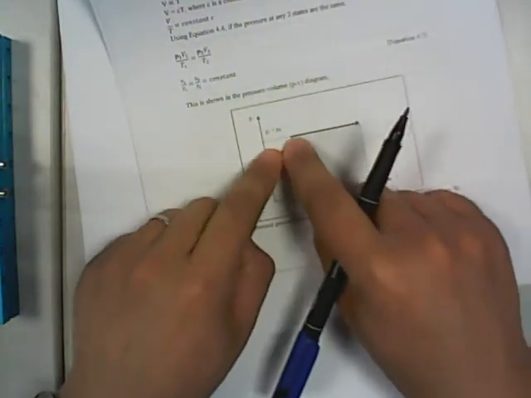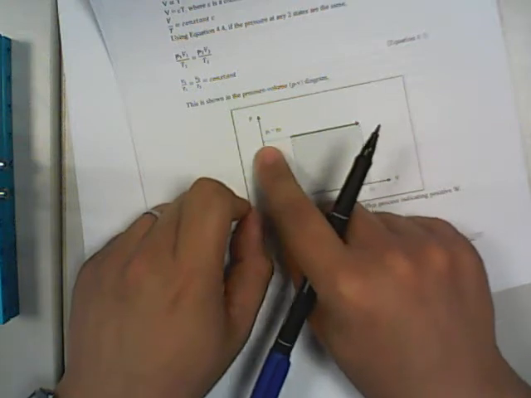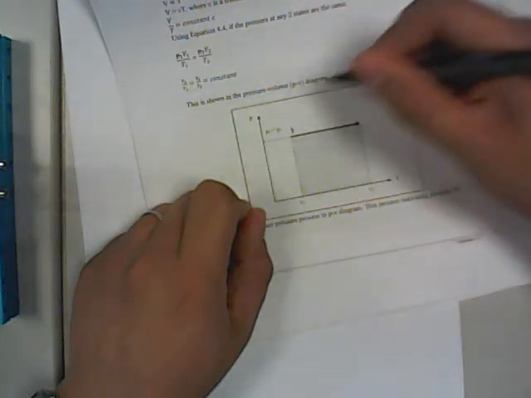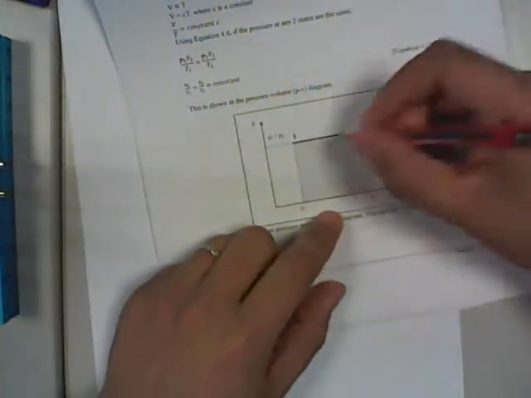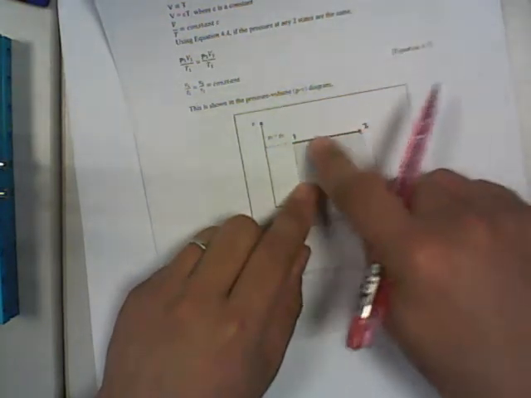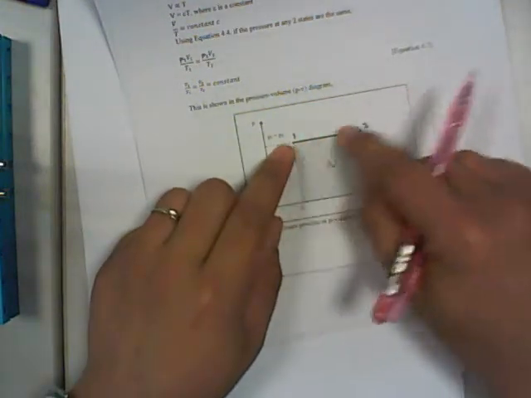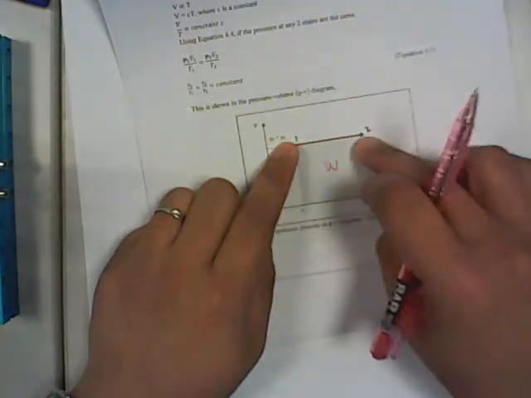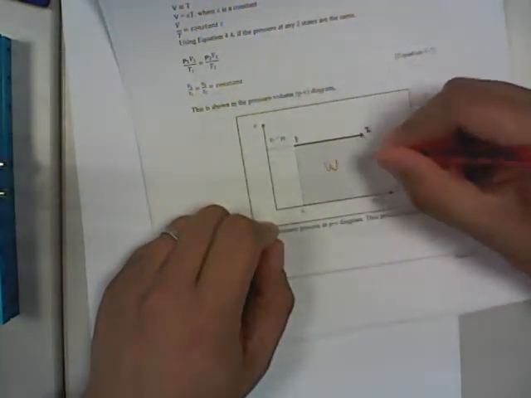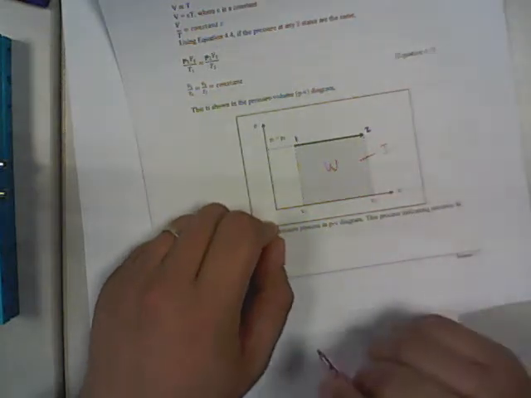In the PV curve it will look like this. Because it's constant pressure, the pressure does not change. P1 equals P2 and it will be a straight line across. So you will see that this is state 1, the initial state, and this is state 2. In a PV curve, why is this shaded? Because the work done is generally the area under the process. If this is my process, the area under the process will be the work done. Integrating this area here will give you the work done in joules.